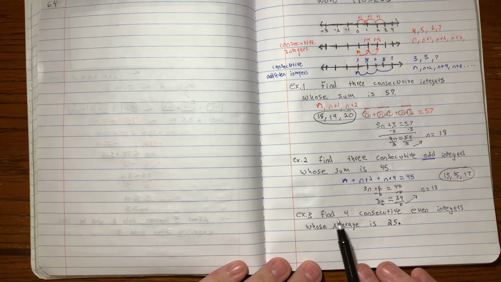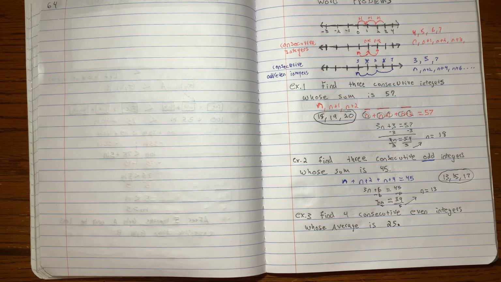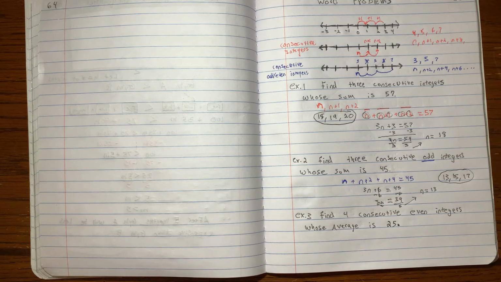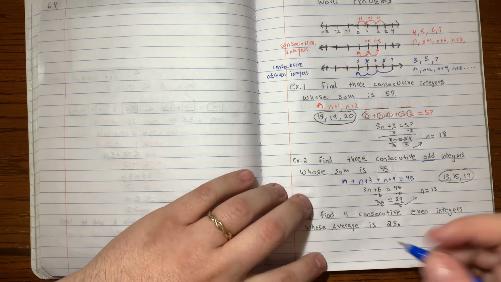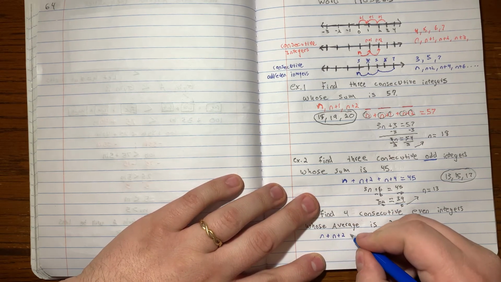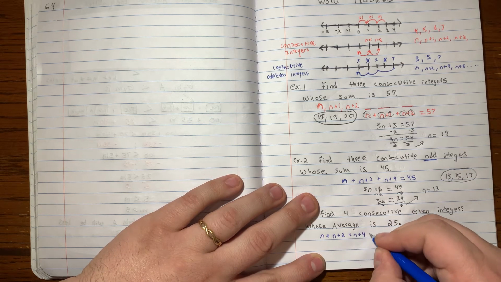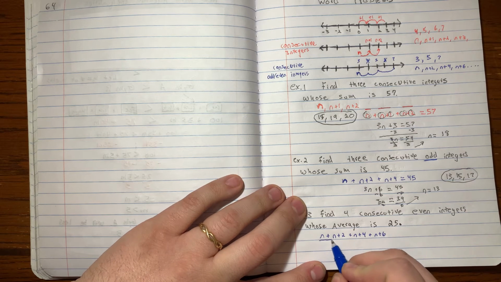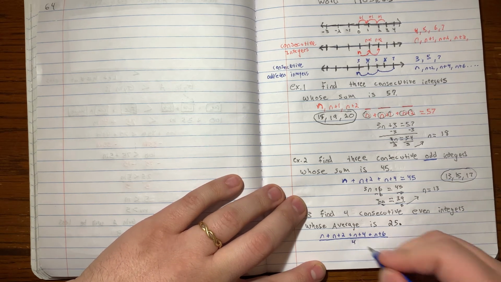Now here's a bit of a tricky one. Find 4 consecutive even integers whose average is 25. So I know when I have consecutive even integers, I'm going to be using these numbers here, right? And I know when I take the average, I'm taking the sum of those numbers and dividing by the amount of numbers I have, which is going to be 4, because I'm given 4 numbers. So let's see how that looks. I've got n, n plus 2, n plus 4, n plus 6. That's my first, my second, my third, and my fourth. 1, 2, 3, 4. And their average is 25.